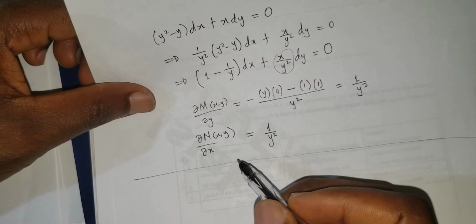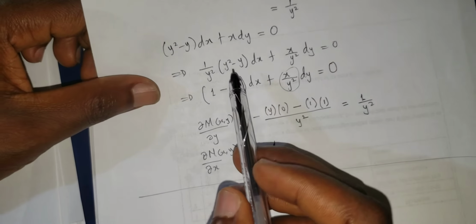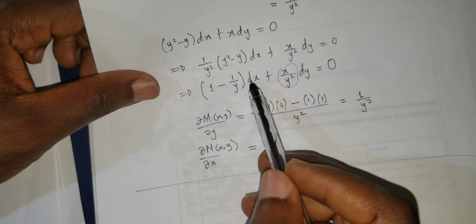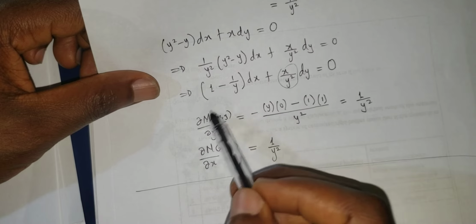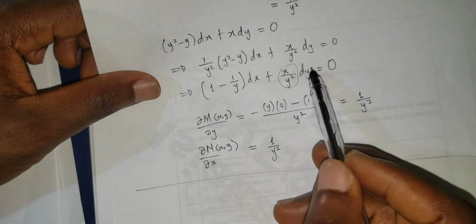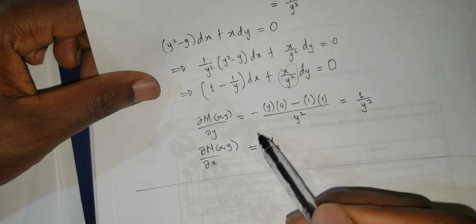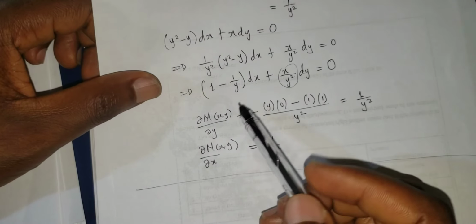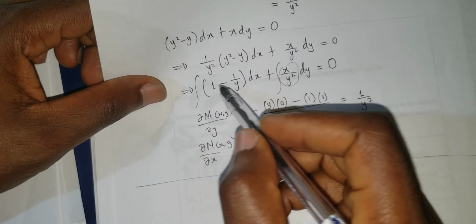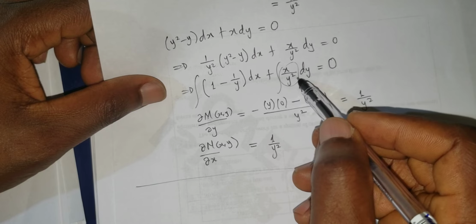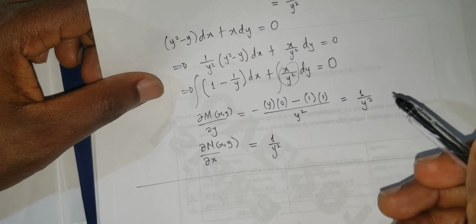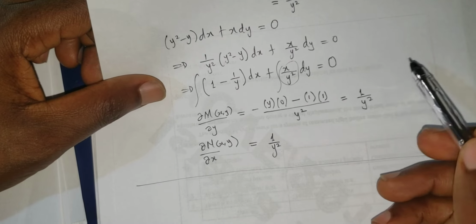But now we're good to go, so you can remember what we said. You will integrate this with respect to x. Don't forget, it's different from when we are checking. When we are checking, we are differentiating with respect to y the coefficient of dx, and differentiating with respect to x the coefficient of dy. But if you want to solve, you are integrating. So you can imagine that you are doing the integral of this with respect to x, then this with respect to y. Then you want to write out the results. Whatever is common to both of them will appear only once, and then you put your constant of integration and equate it to 0. That will be your solution.